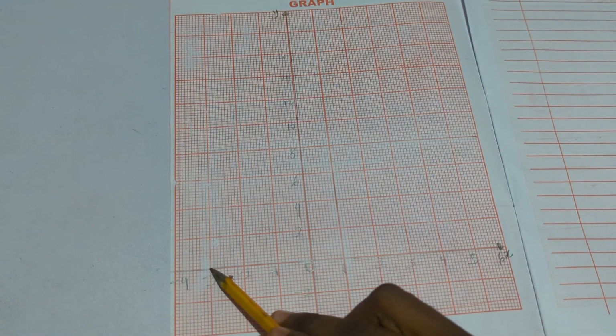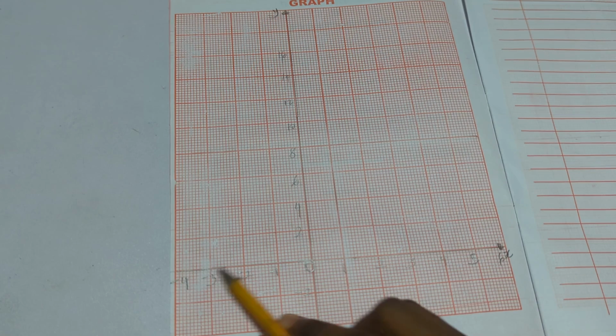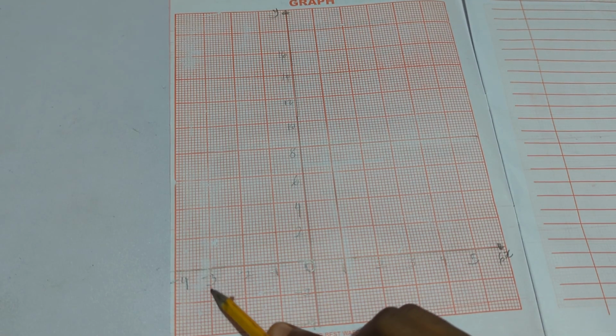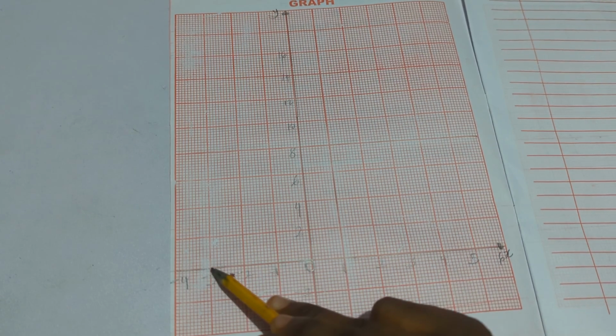So if this place is 3 for x now, on this side this is 3 for x. So where's your minus 1 going to be? You start counting it on the vertical side of it. So this is minus 3, Abby.